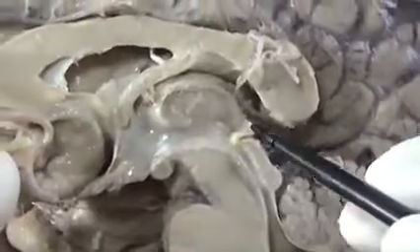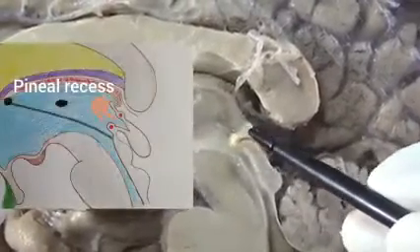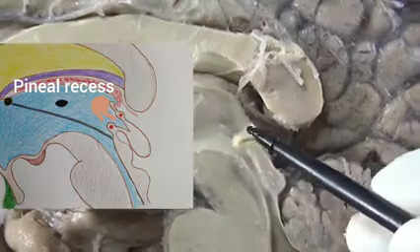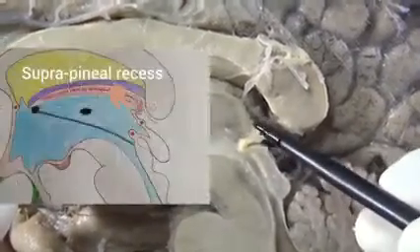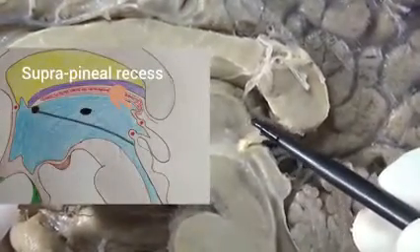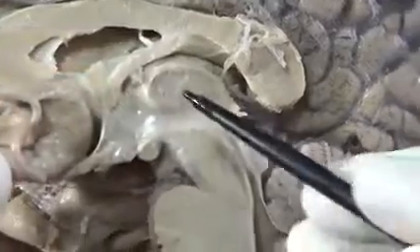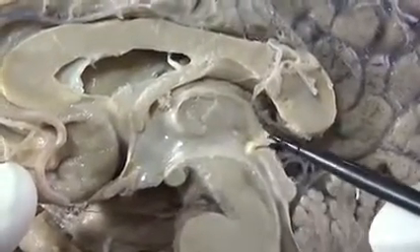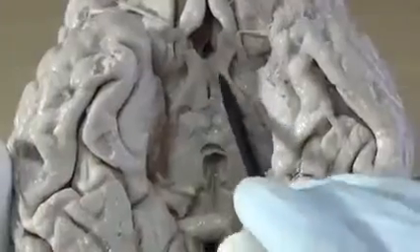Similarly, posteriorly, between two lamina of the pineal gland, superior and inferior lamina, there is pineal recess, and above the superior lamina there will be suprapineal recess. So by and large there are such 5 recesses related to the third ventricle. Now we know the floor.